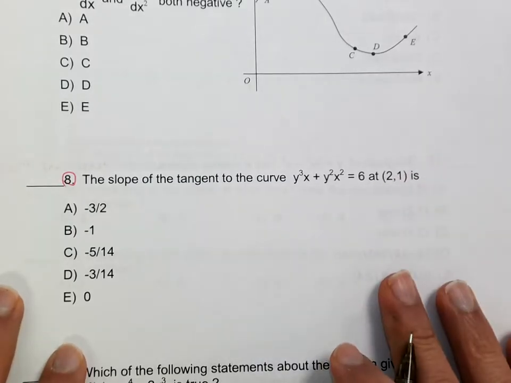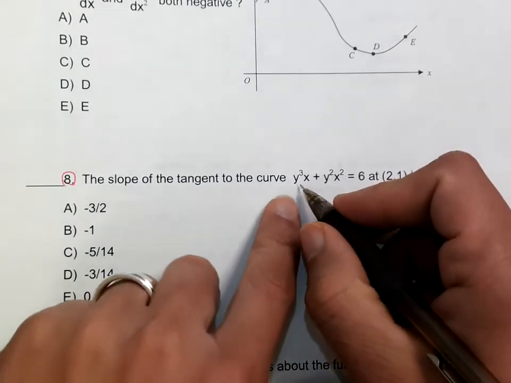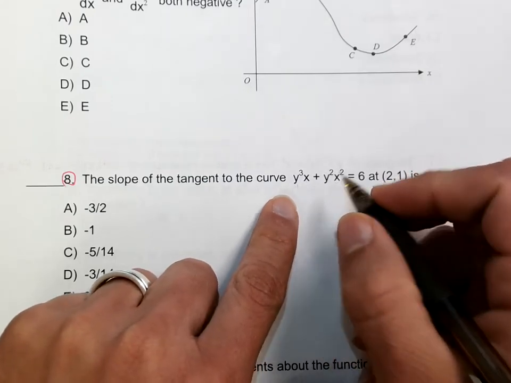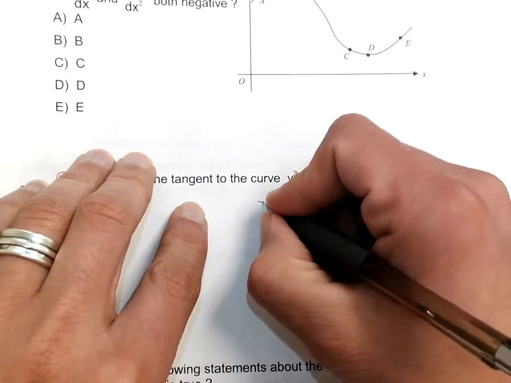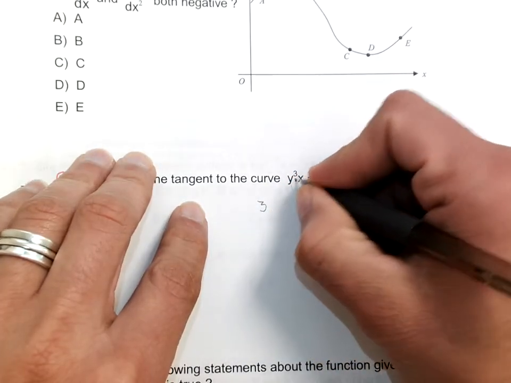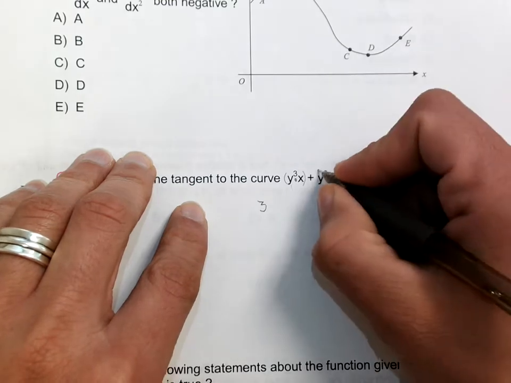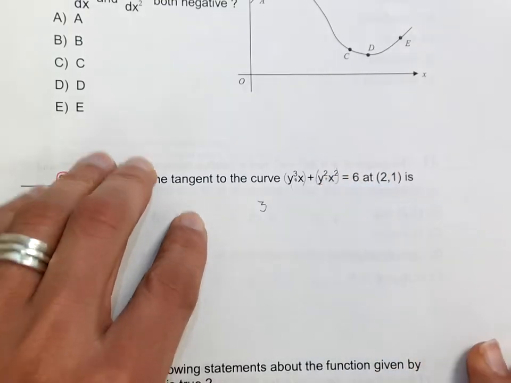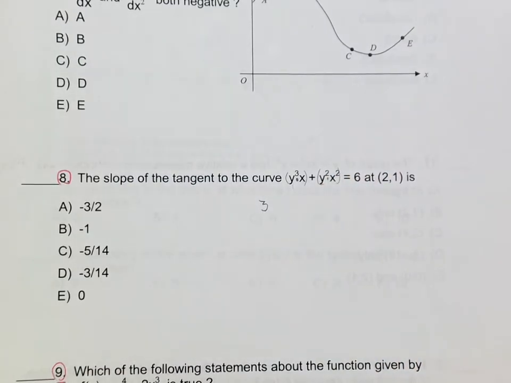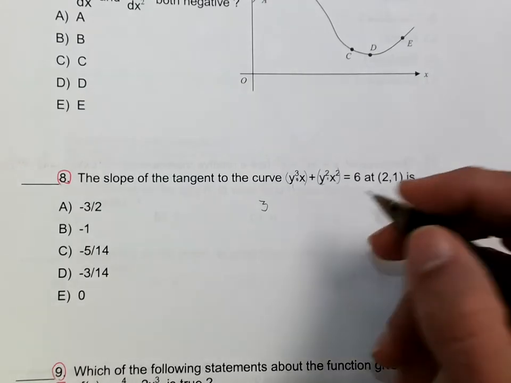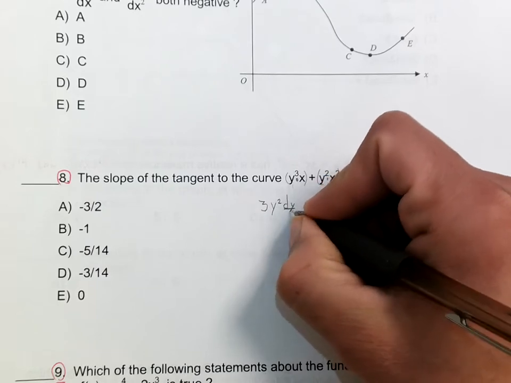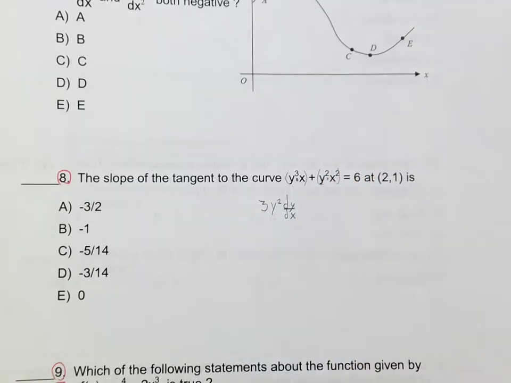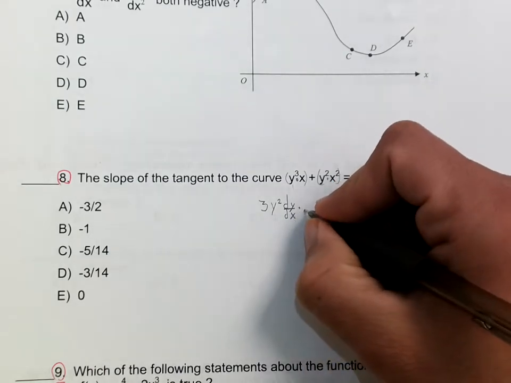So what I'm going to do here is take the derivative with respect to x. Alright, you have, notice that right here, you have a product rule, followed by another product rule. Alright, so this one is not difficult, but it can get really messy, so be careful. So we have the derivative of the first, which is 3y squared dy dx, times the second, which is just x.